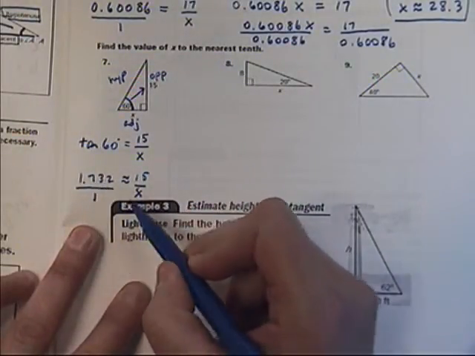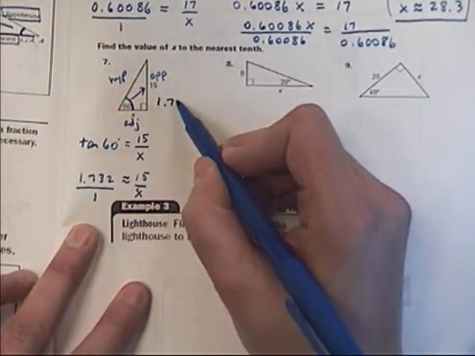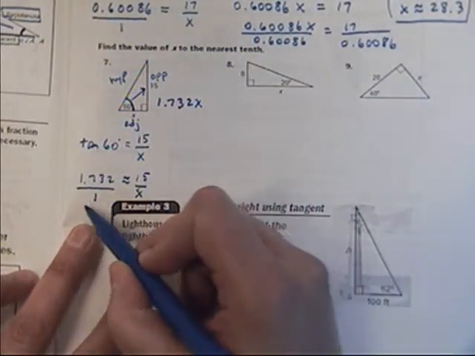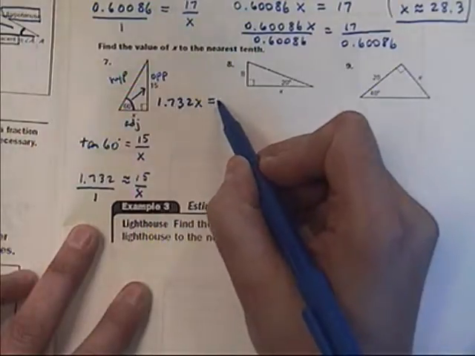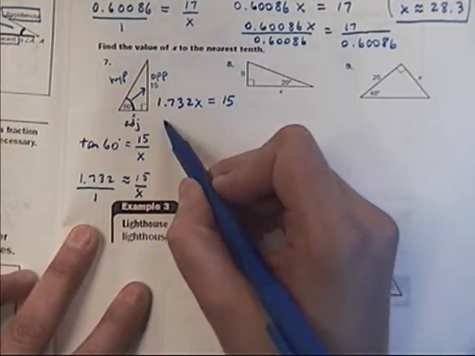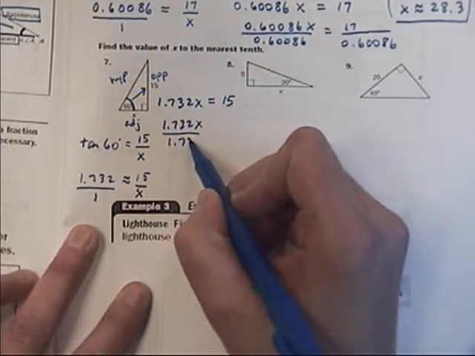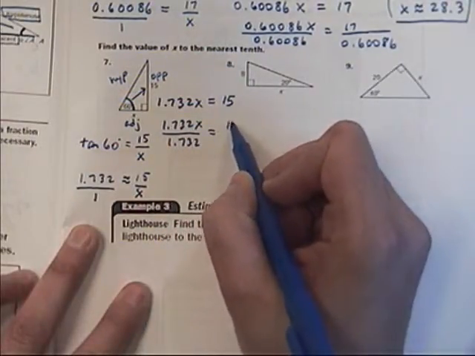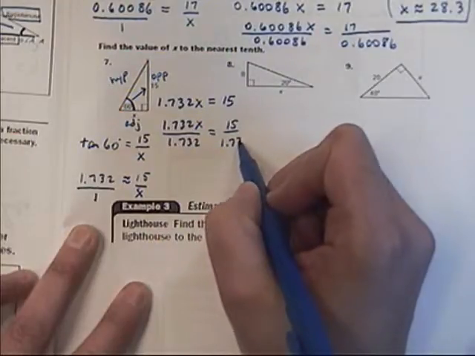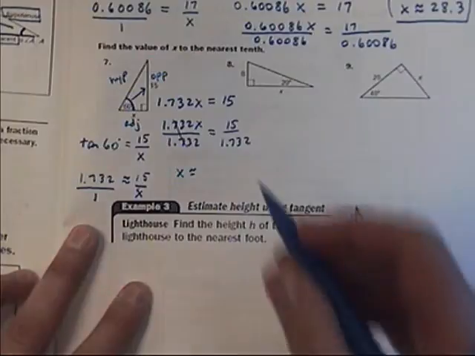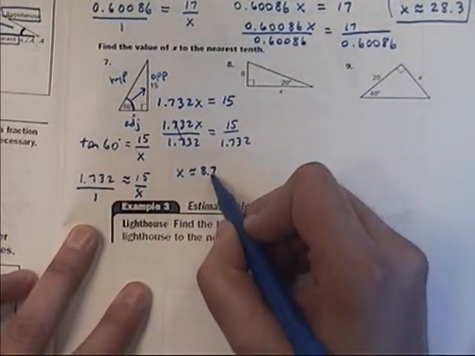So if I cross multiply this way, I get 1.732x, multiplying those two together. And then the other diagonal, 1 times 15, is 15. So all I do now is divide both sides by 1.732, and I get my value for x, which is approximately 8.7.